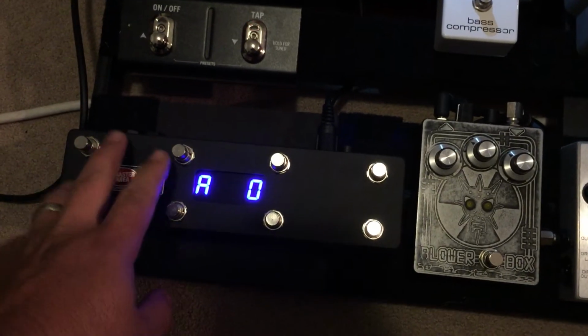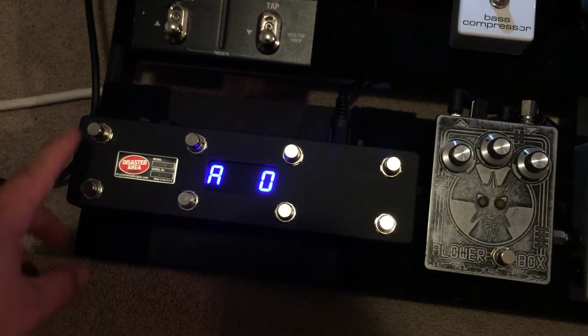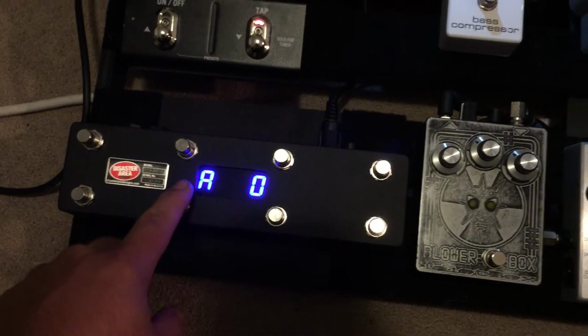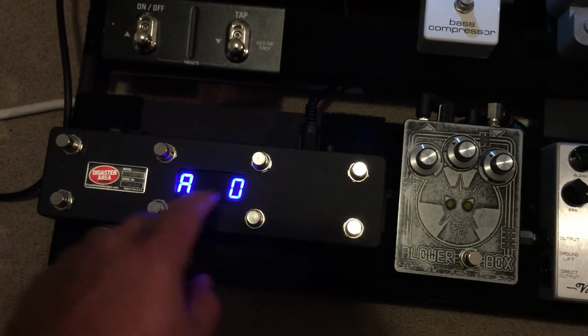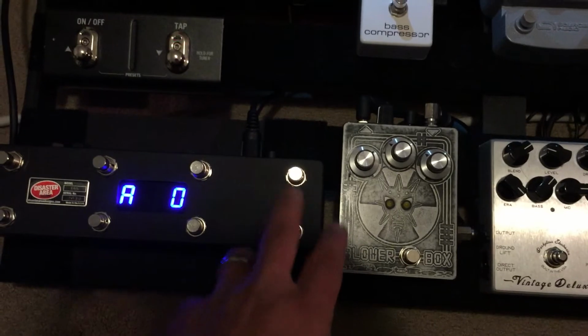What this does is it turns these two switches into MIDI channel 1 up and down. This is MIDI channel 2 up and down, program change messages up and down. 3 up and down. 4 up and down.